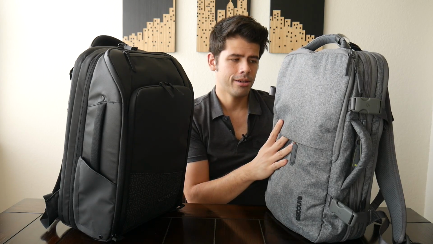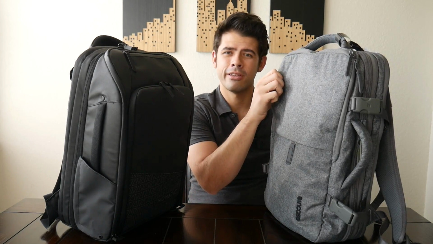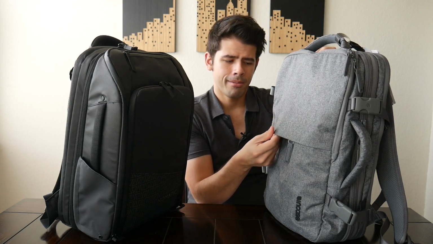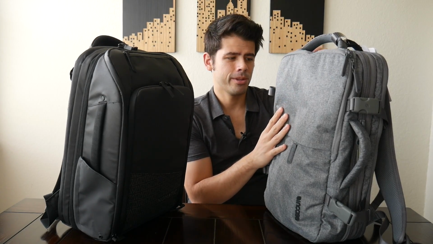I believe that the Incase EO Travel Backpack is a little bit lighter, at least based off the material that it's built out of. It has this dyed yarn material. It feels pretty durable. I'd be a little concerned about getting water on it, especially with this light gray color.